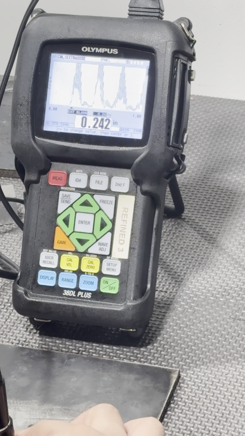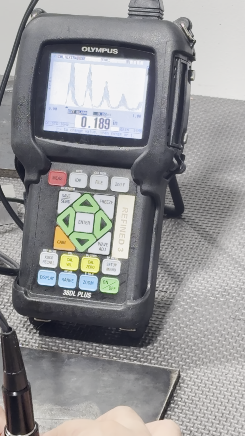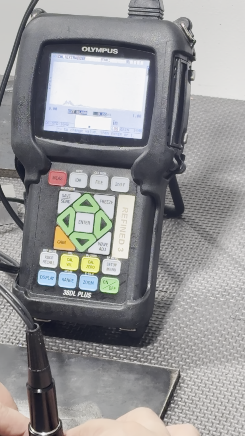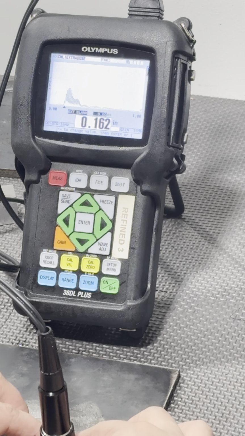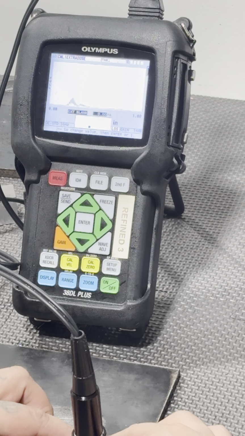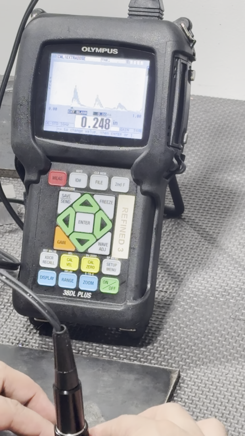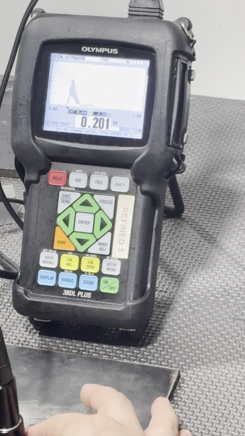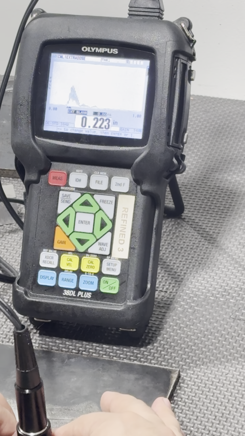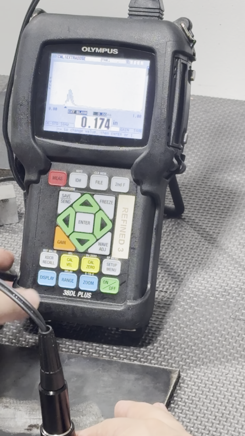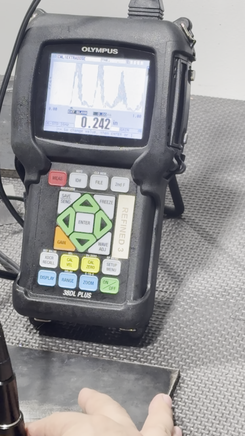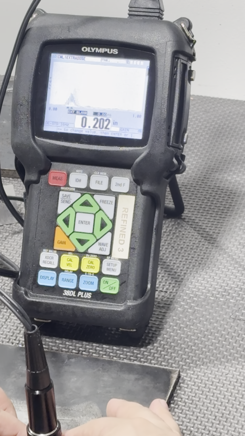All right, so we actually landed right on the erosion. We're going to bring him back. There we go. This whole area here, kind of a gradual decrease. I'm going to crank up some gain so we can see this guy. Gradual decrease.